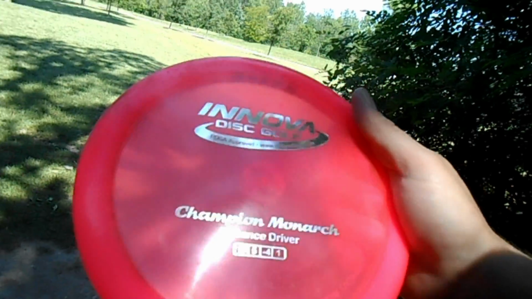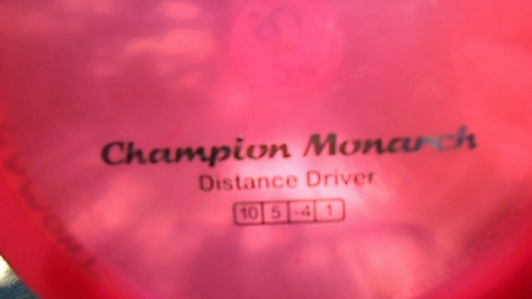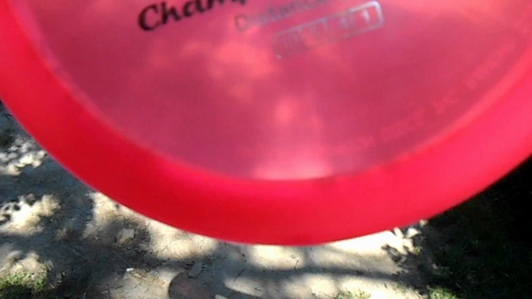Also, if you throw a disc faster than it's intended to go, it's going to fly more understable than what the flight rating says. Whereas if you throw a disc slower than what it's intended, it's going to go more overstable than what the disc says it is. So it's all very relative.